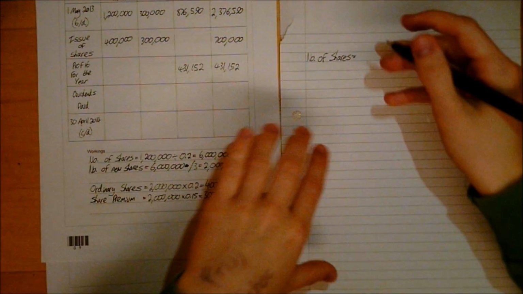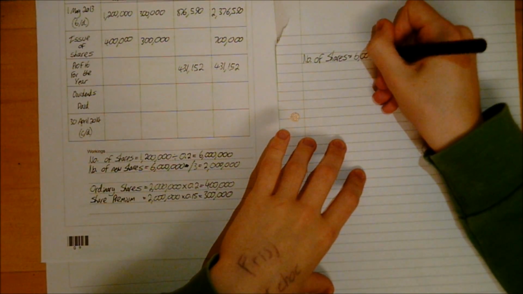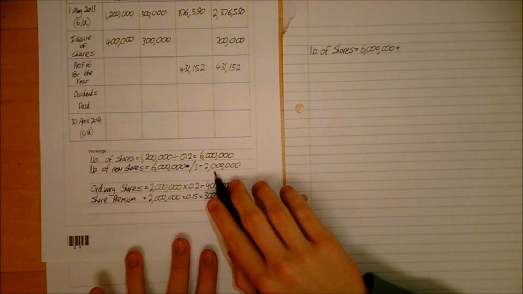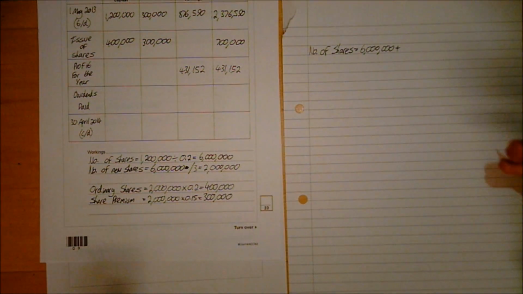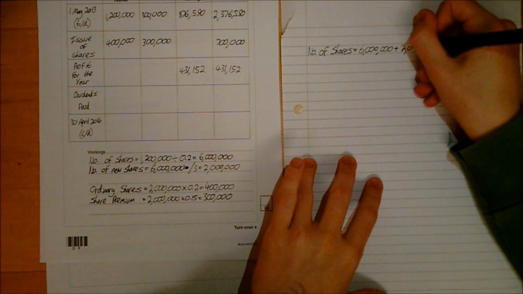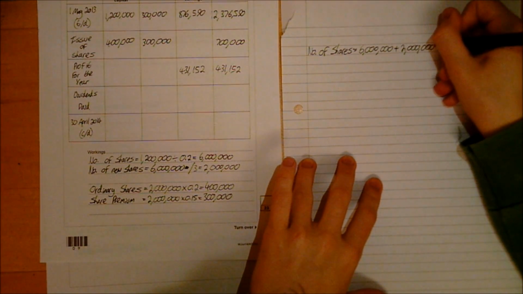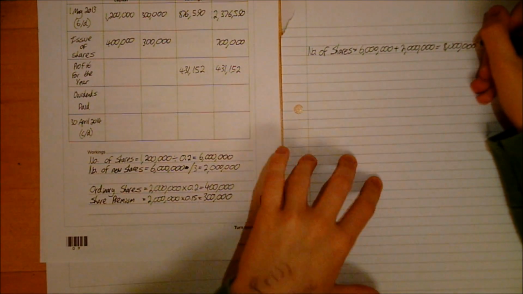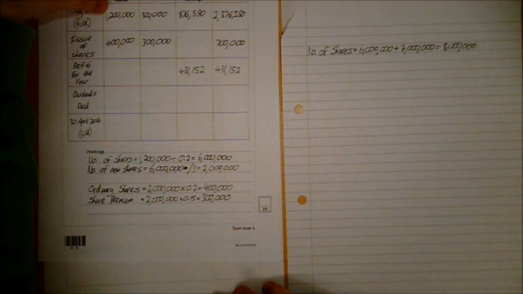So I did have 6 million, and then I introduced 2 million more on that 1 for every 3 in existence policy we made. So that brings us up to a total of 8 million shares. That's not a value, that's just how many there are. So I've got 8 million shares, and it says 2 pence per share.